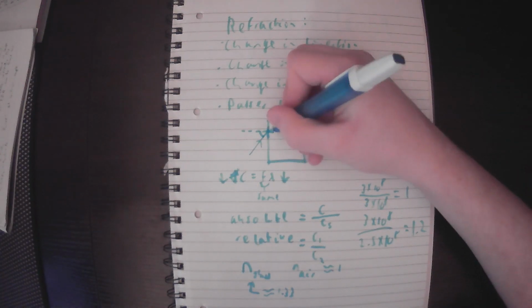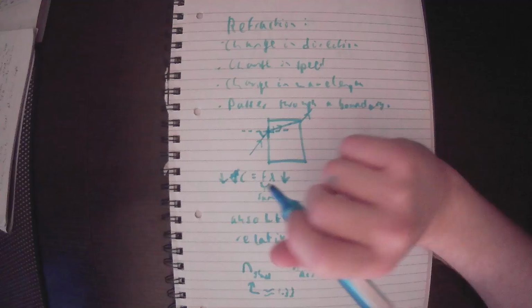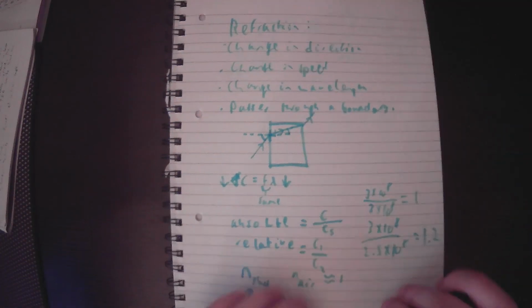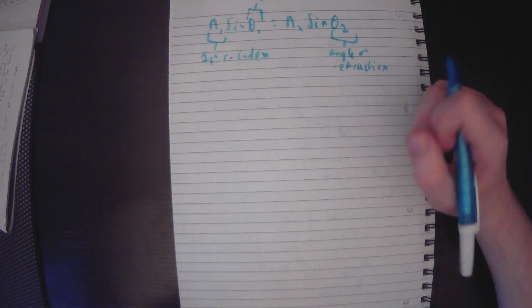And again, if we continue our normal on this side, the new angle would be measured there, right? So getting back to this equation, that's how I know that if it's going from air into glass, the angle on the inside is going to be smaller.